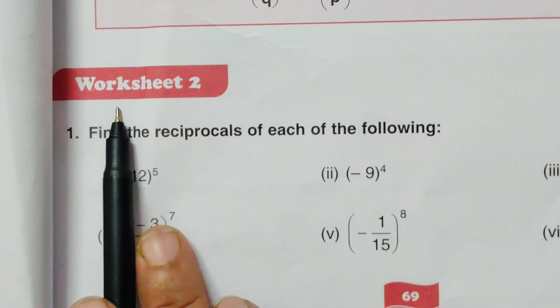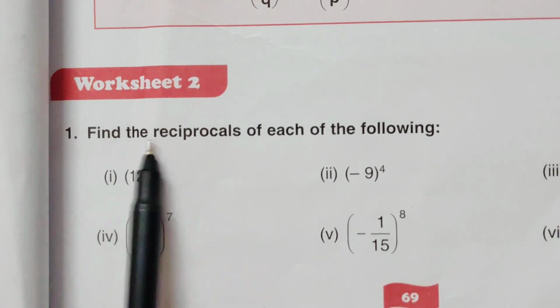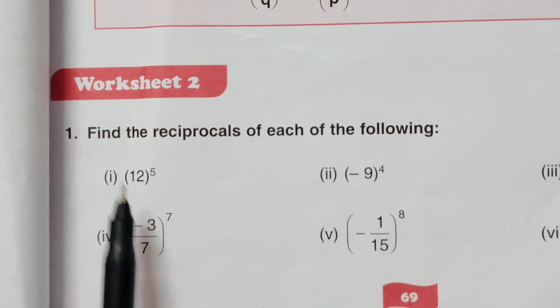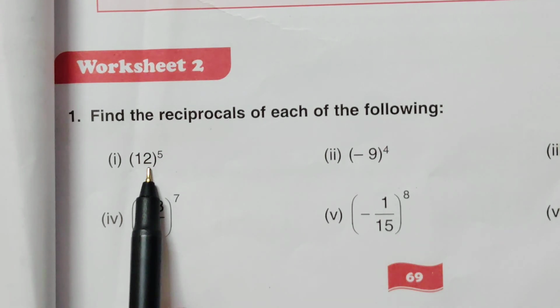Now we are going to start worksheet 2 of chapter 4. First question: find the reciprocals of each of the following. Previously also we have done reciprocals, like for 12 it is 1 upon 12.